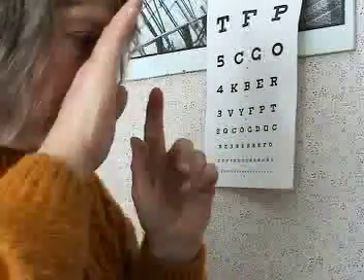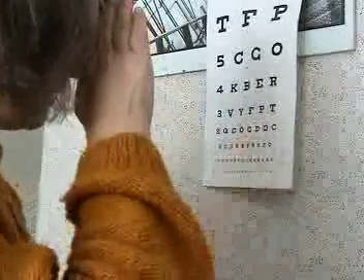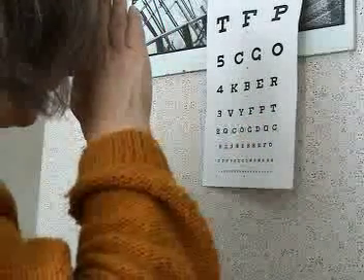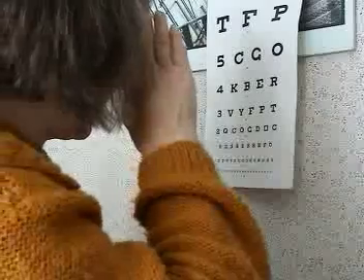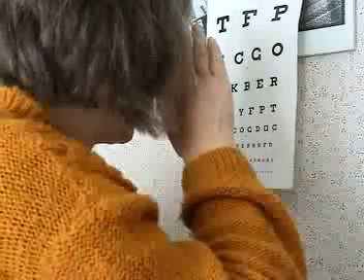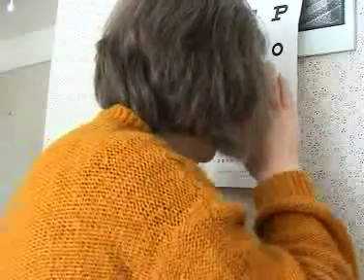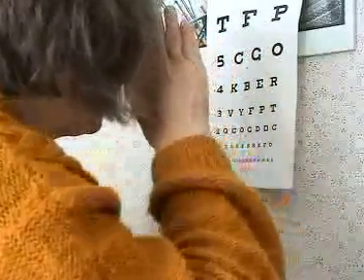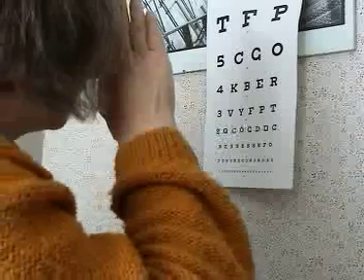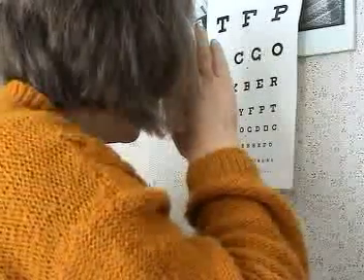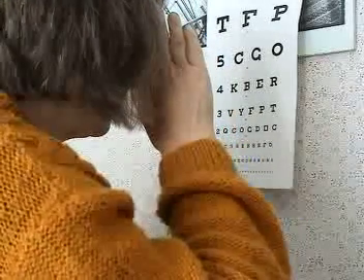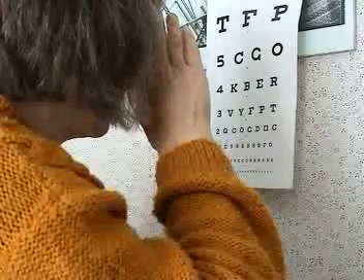And then I'm going to do this with each eye separately. I'm going to shade one eye and I'm going to look at this letter T, with my left eye. First I'm going to find the distance at which the T appears most clear and distinct to me. Get too close, it goes fuzzy. Get too far away, it goes fuzzy. Somewhere in between, it's at its most distinct.